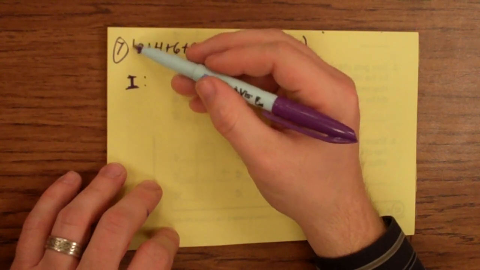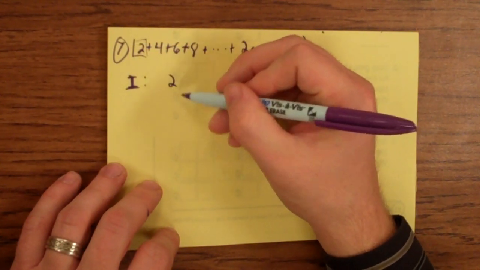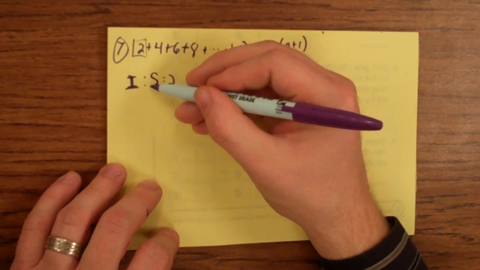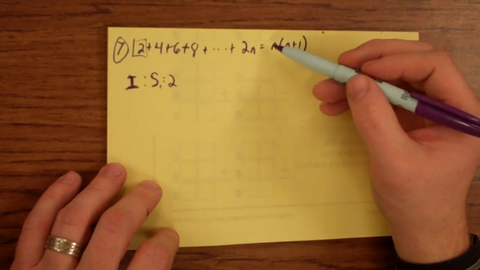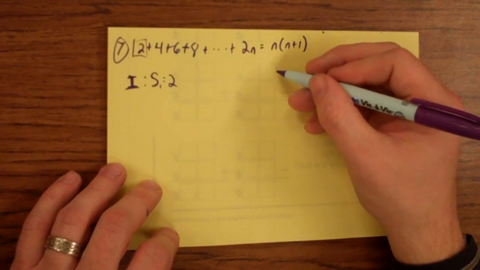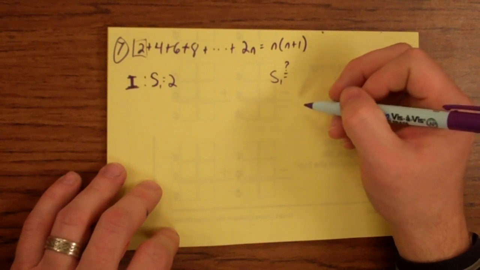The sum of the first even number is just 2 plus nothing else. So 2. S sub 1 is equal to 2. Now we want to see, if I use this formula for S sub 1, does it work? So does S sub 1 equal this formula? I'm not sure, but we're going to try and see.